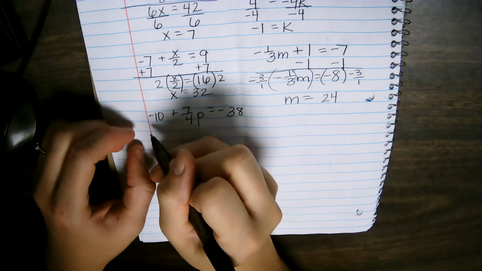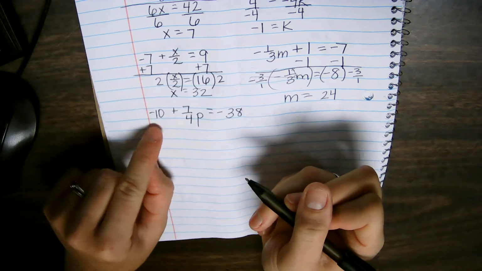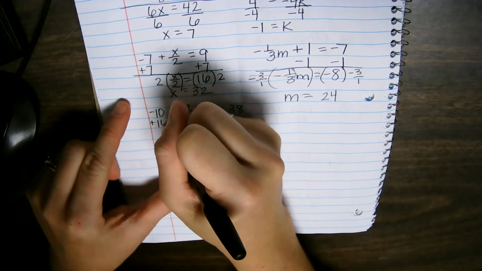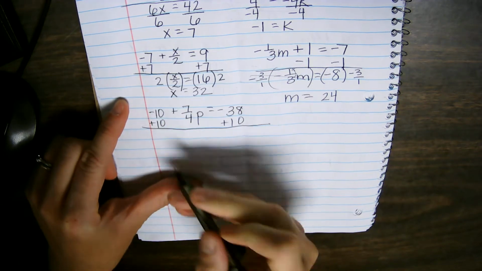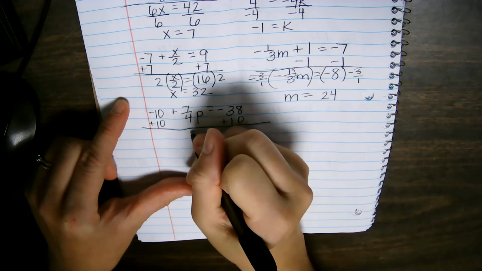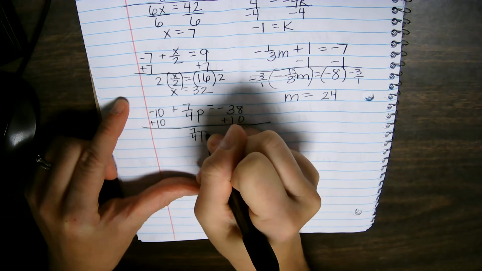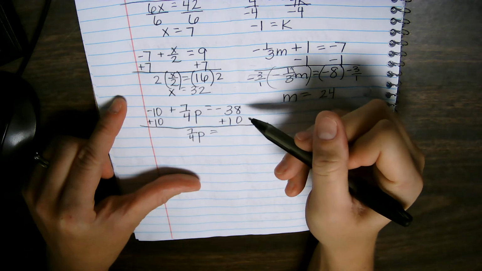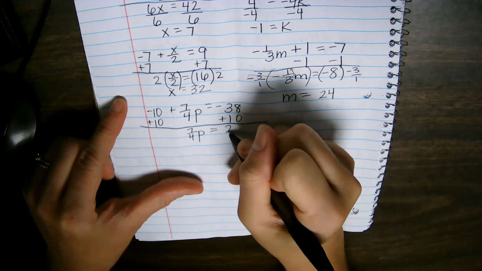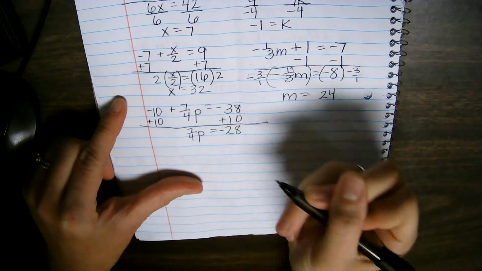Alright, what you should be doing is getting rid of this constant first. If it's negative, we're going to do the positive version of that because we want it to be 0. 10 minus 10 is 0. We're left with 7/4 p equals, it's getting less negative, so 38 minus 10 is 28, but our bigger number is still negative.